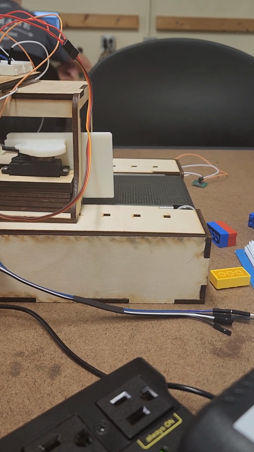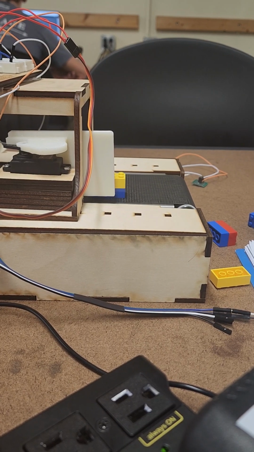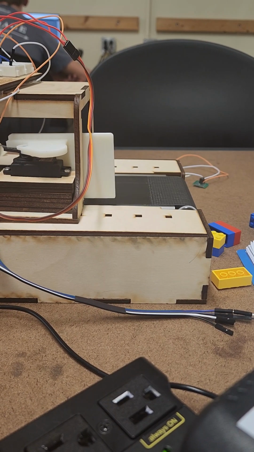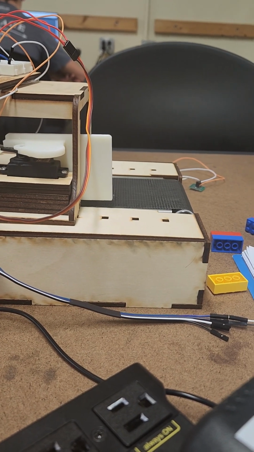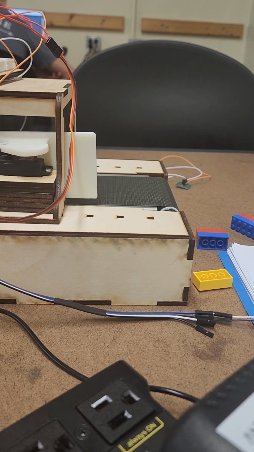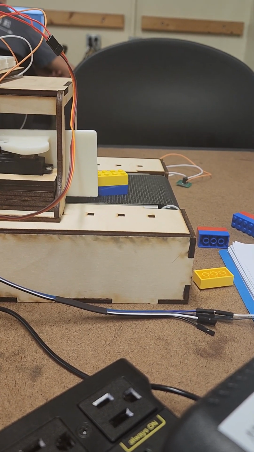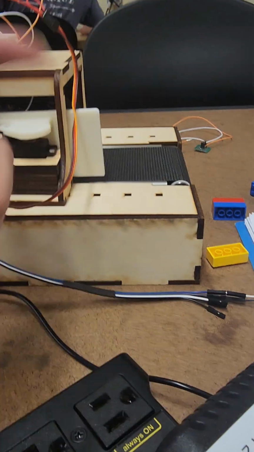Alright, so this last one should end the program. I don't know why it's not, but it... And right before it falls, well, there it goes.